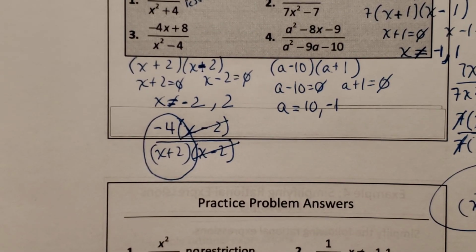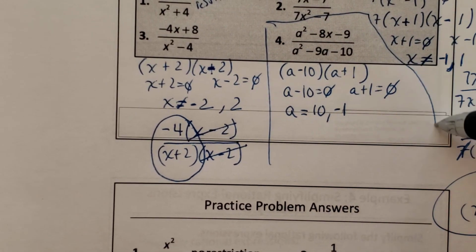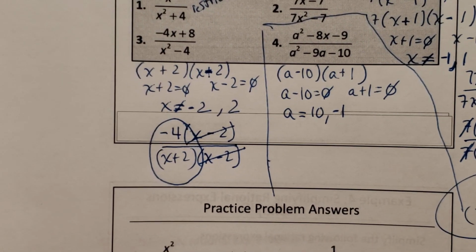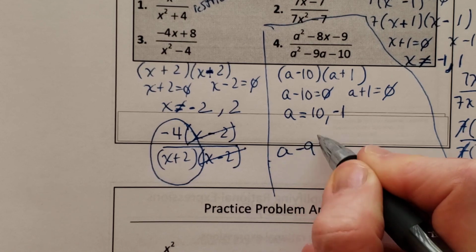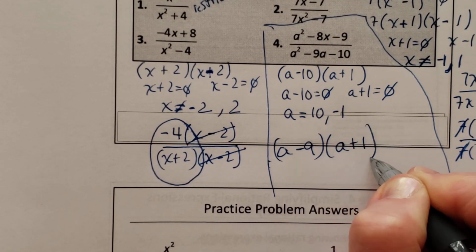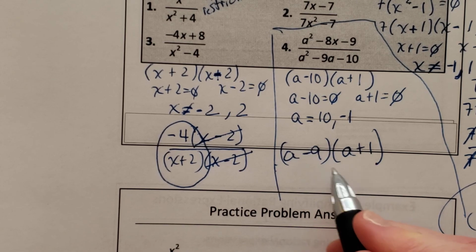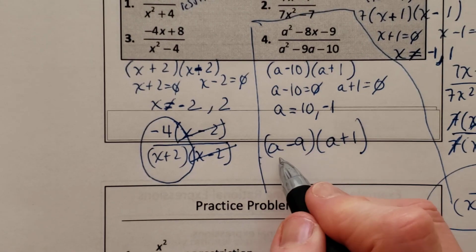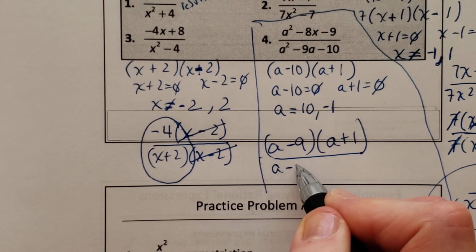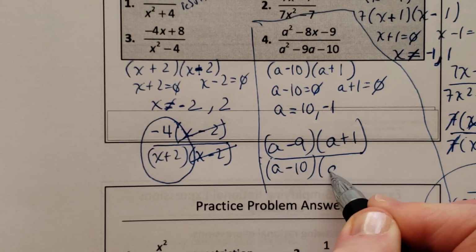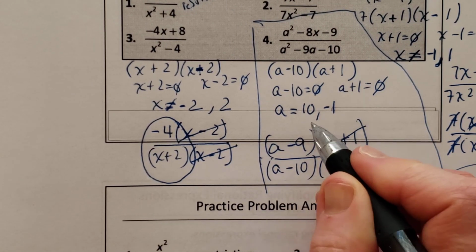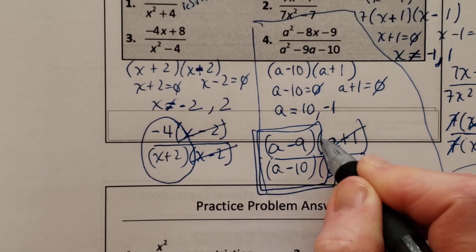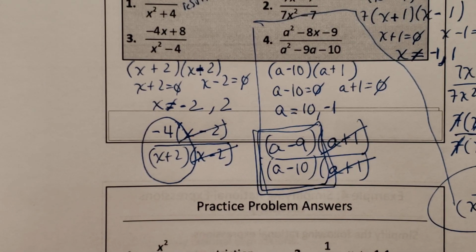Now I'm still reducing number 4. So on the top, the numerator, I'm thinking of two numbers. When I multiply, I get negative 9, but when I add, I get negative 8. Well, that would be negative 9 and positive 1, because negative 9 plus 1 is negative 8. On the denominator, I already know that that's A minus 10, and then A plus 1. And then what do I have that matches? Those two. And so my final answer is A minus 9 over A minus 10.